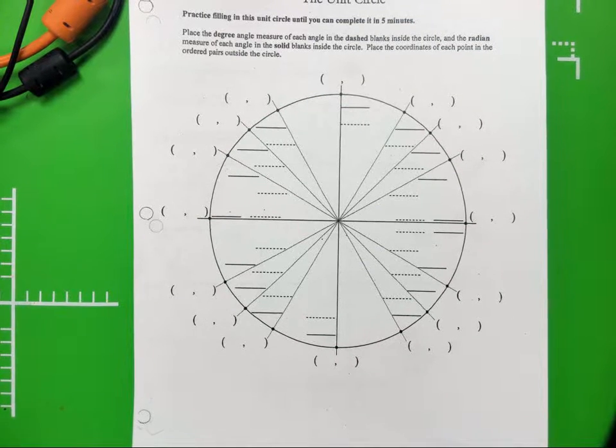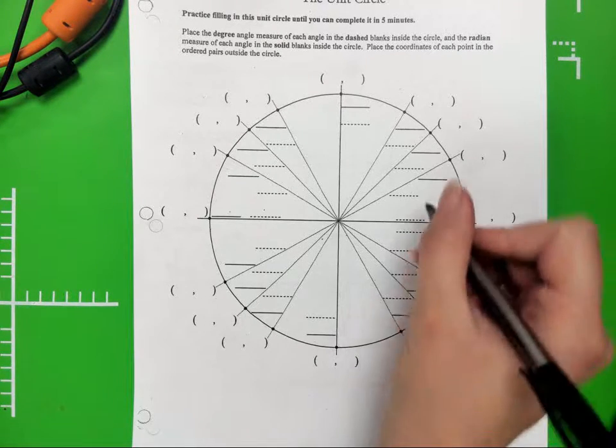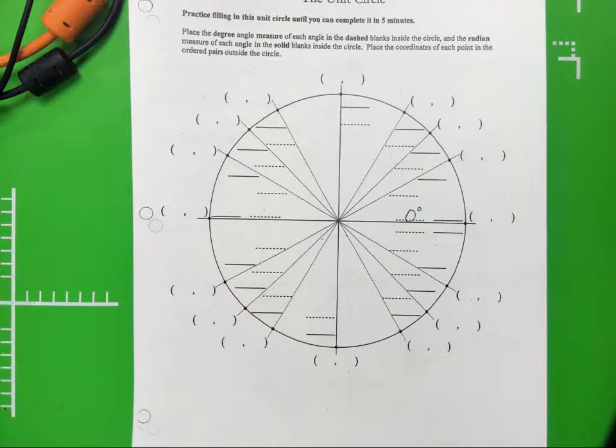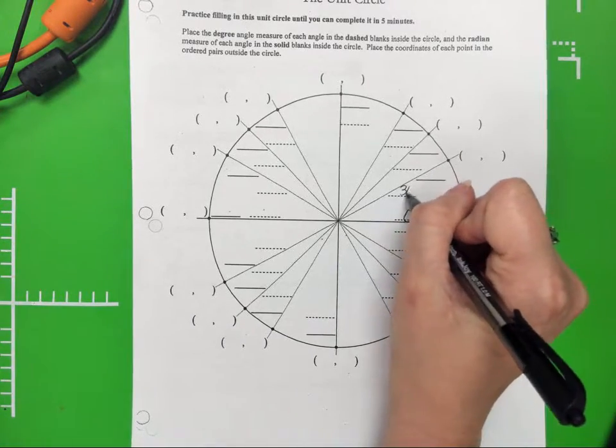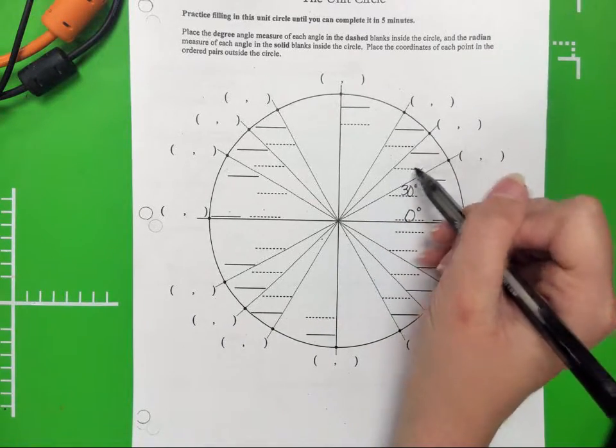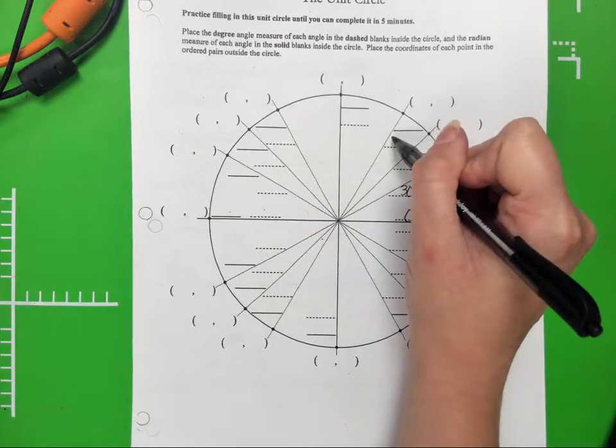Down in the circle, what was the first number that we filled in? 0, right here is 0. Okay, and then what did we do every time to get the other angles? What did we add first? 30, okay? And then you skip the middle one, add 30 and you get?